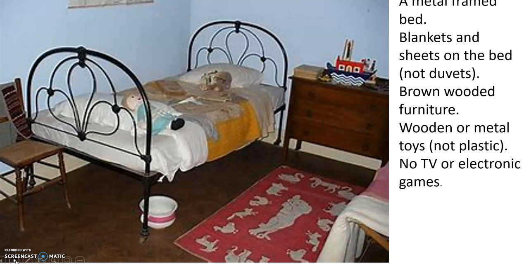Okay, so this is a type of child's bedroom that would be there in the 1940s. A metal frame bed, blankets and sheets on the bed, not duvets, brown wooden furniture, wooden or metal toys, not plastic, and definitely no TV and electronic games. Many houses did not have an inside bathroom or toilet, so people would have to go outside to use a toilet. And so because of that, there was a chamber pot or a potty, chamber pot they would call it, that would be in the bedroom so that people didn't have to go outside during the night.